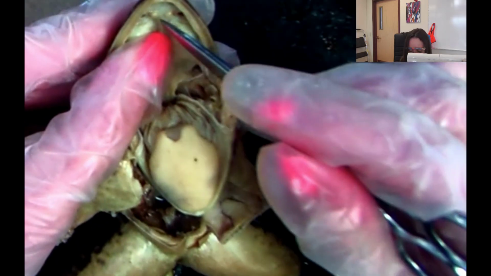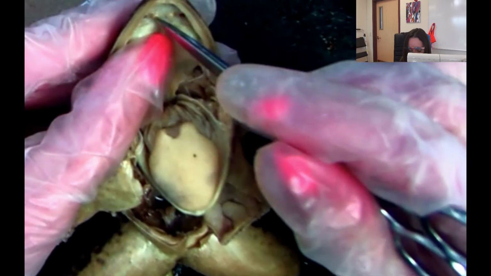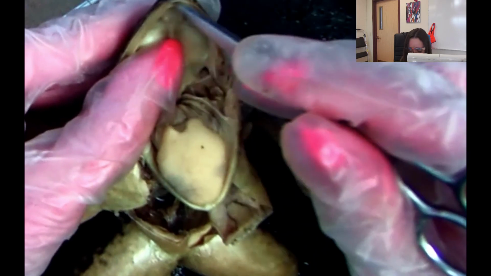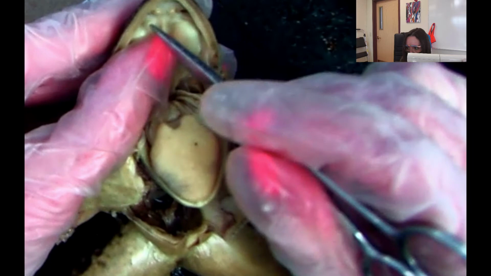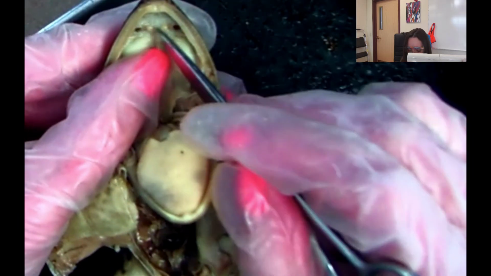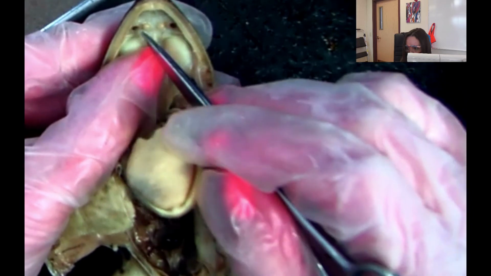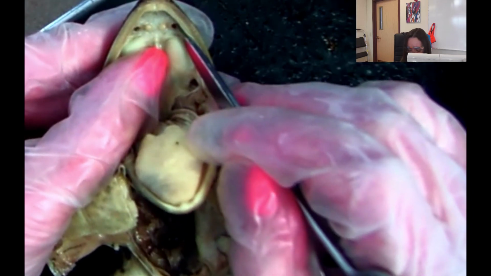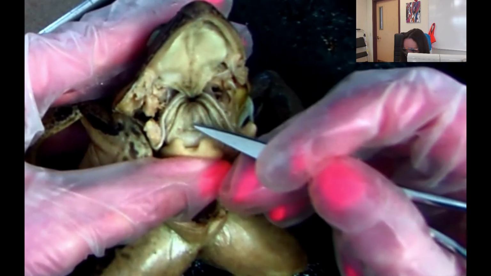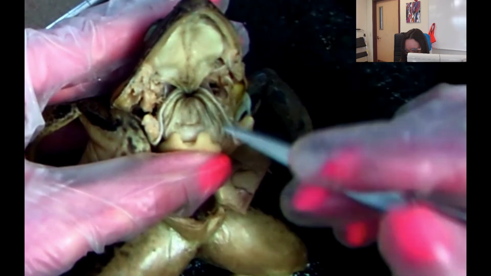What are these two bumps? Vomerine teeth. What is this outer sharp edge? Maxillary teeth. What are these two holes right here? Those are the internal nares. Good job. What is this slit right here? This little structure with the slit? That's the glottis. Good job. What are these two holes down here?